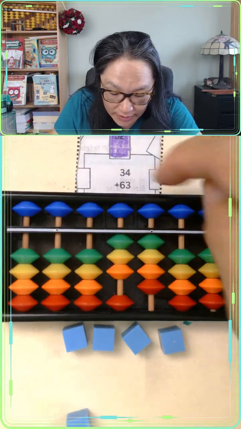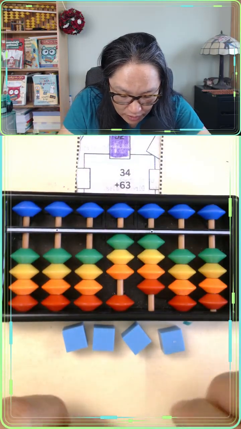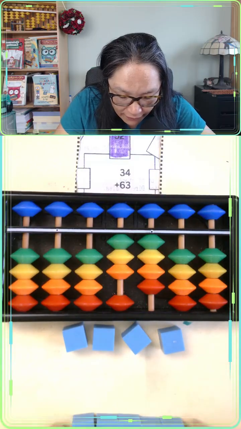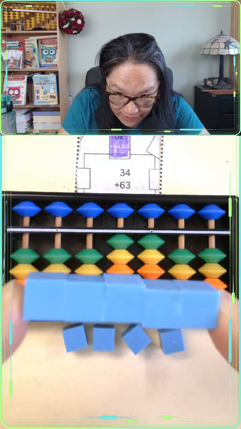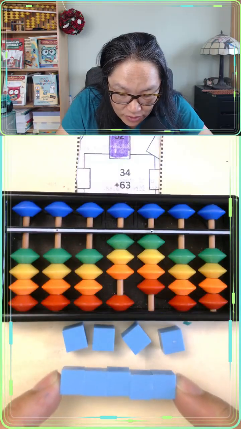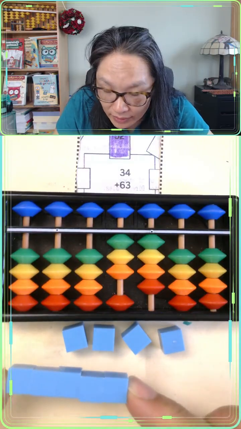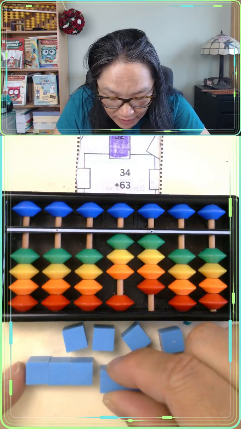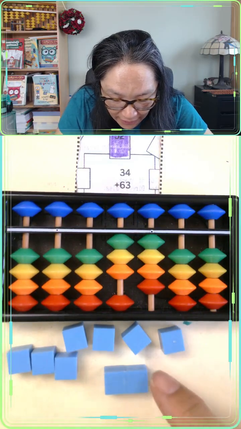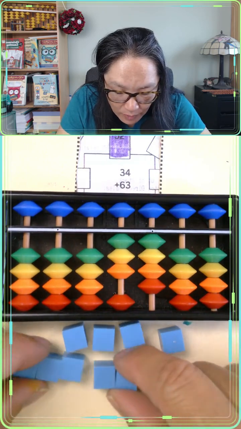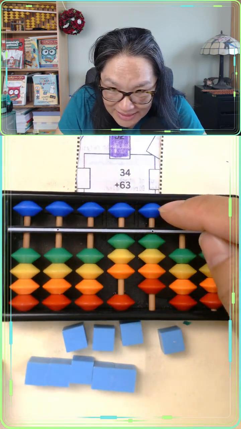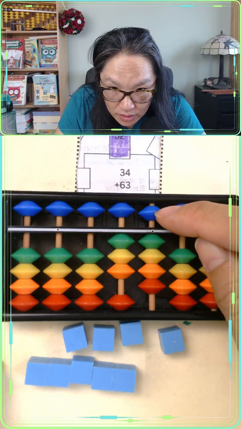To add the 3, I need my 5 item package. But that's too much. I only need 3 of them. So if I only need 3, 1, 2, 3, I have to take away 2. But the problem is we on the abacus cannot use this 5.